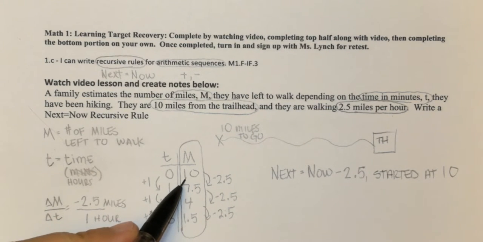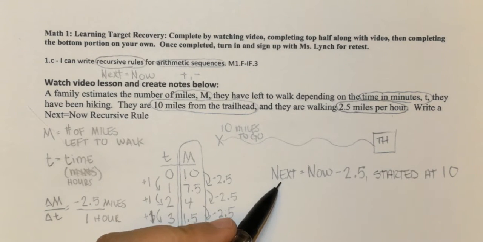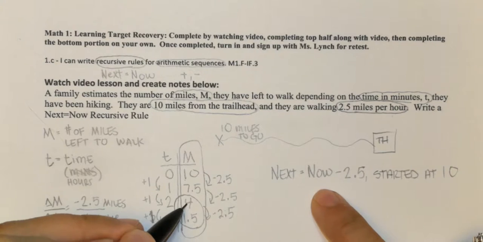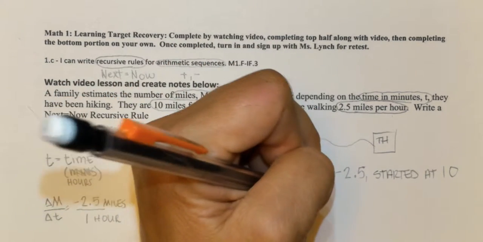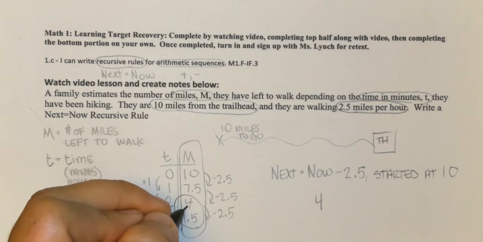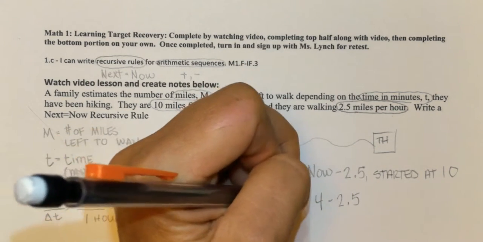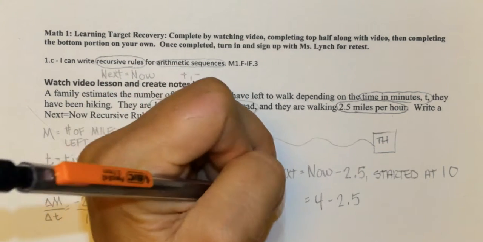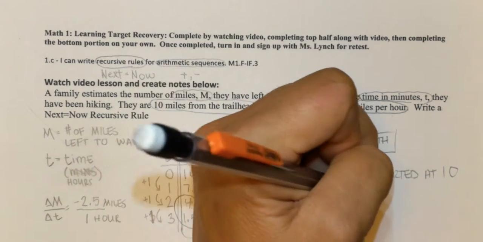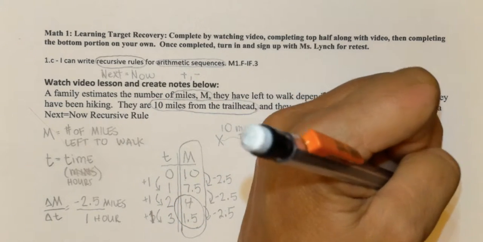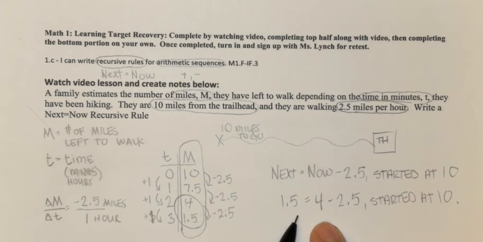Okay? So showing examples of what that looks like. My next equals, for example, if I were to look at these two values right here. If my now was currently 4, that's an example of here. How do I get to my next? I'm going to subtract 2.5. That's going to give me my next, which is 1.5. But just so we don't forget, we started 10 miles away. So we started at 10. So there's an example there.